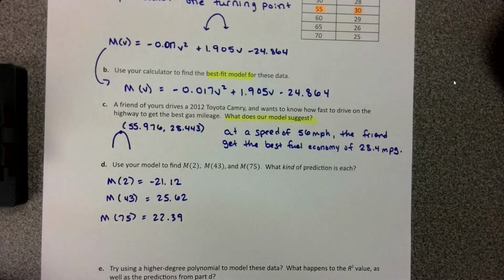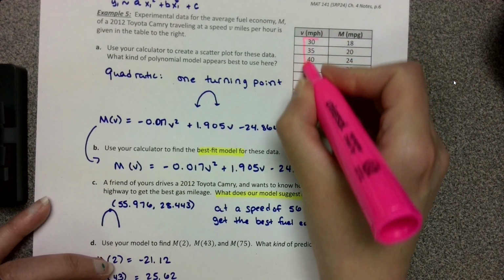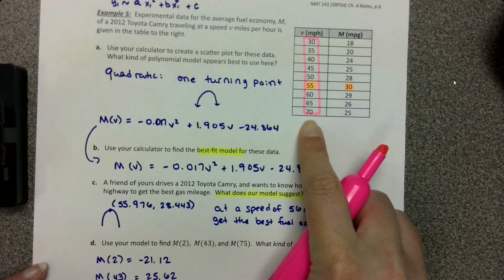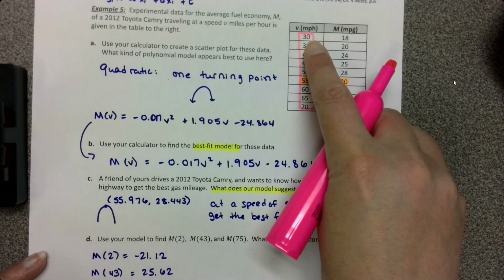Okay. What kind of prediction is each? All right. The data set here had input values that went from 30 to 70. So 2 is beyond the edge of this.